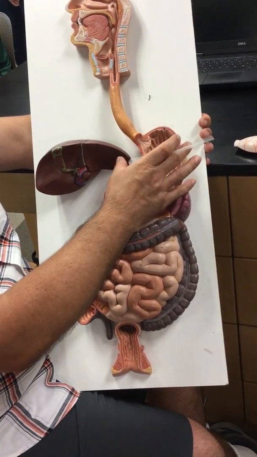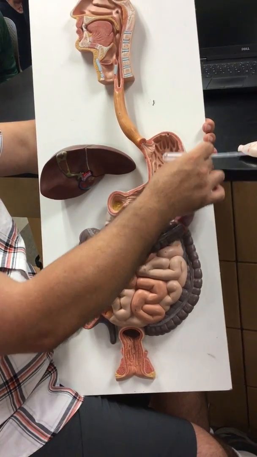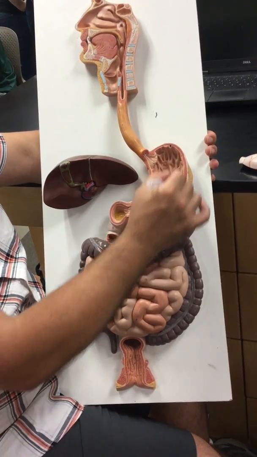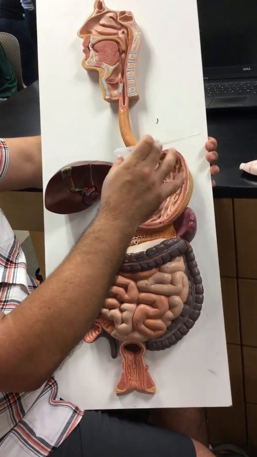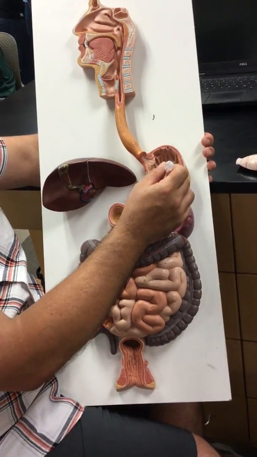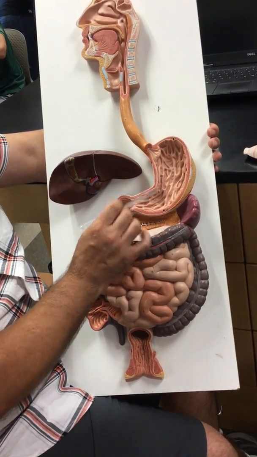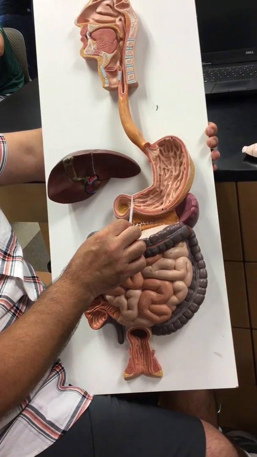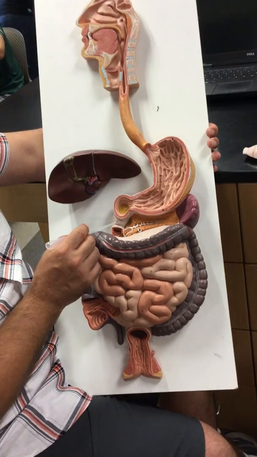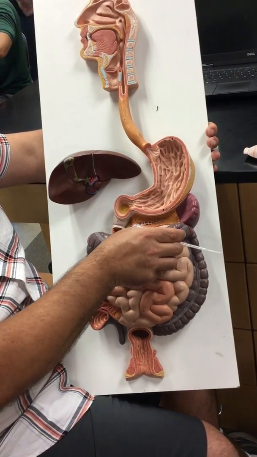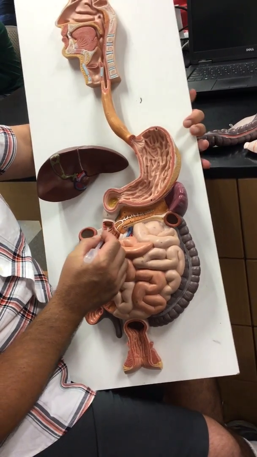These folds help to accommodate larger meals when they come around, and contractions of these muscles, as well as gastric juices, help begin some chemical digestion. We'll leave the stomach through the pyloric region. Here we have a pyloric sphincter, and empty into the first part of the small intestines, number 8 here, known as the duodenum, or duodenum, tomato, right?